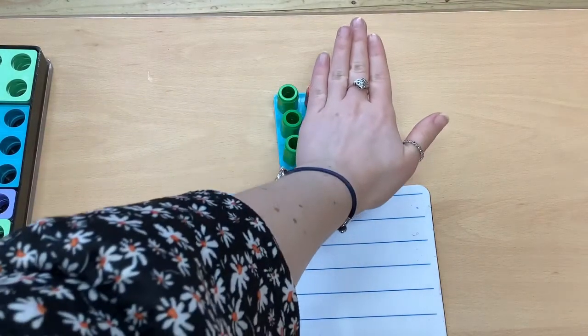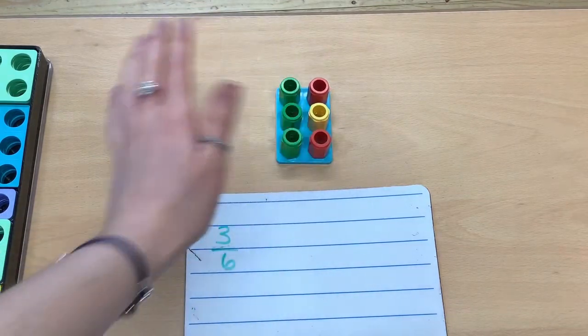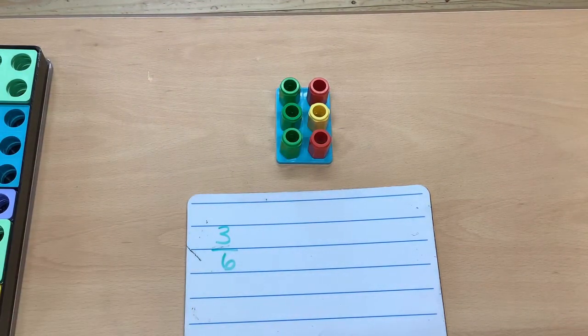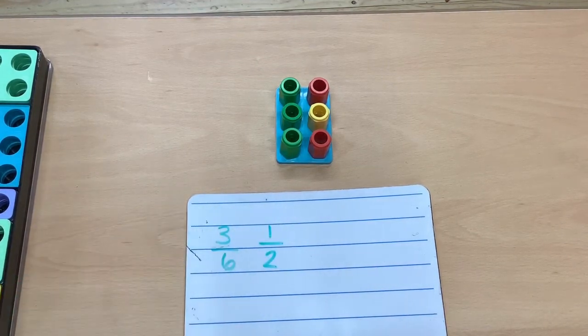I can see that half of that Numicon piece is green. So I can see that 3/6 is the same as 1/2. They are equivalent fractions. Those fractions are equal to each other. You might come across some more equivalent fractions on your home learning. Keep an eye out for them.